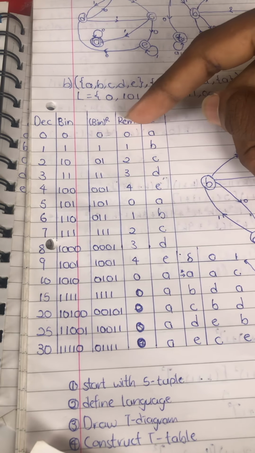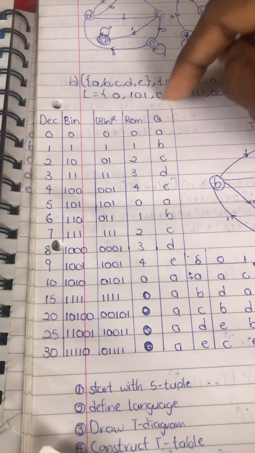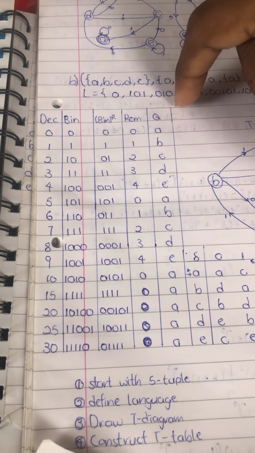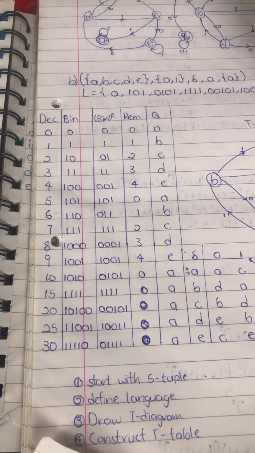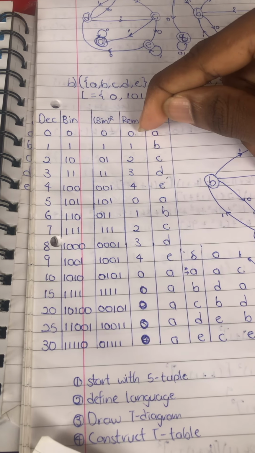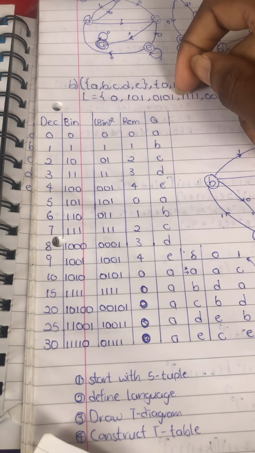And our remainder, so a number is a multiple of 5 when the number mod 5 is 0. So the remainder will be 0. That's when it's a multiple of 5.